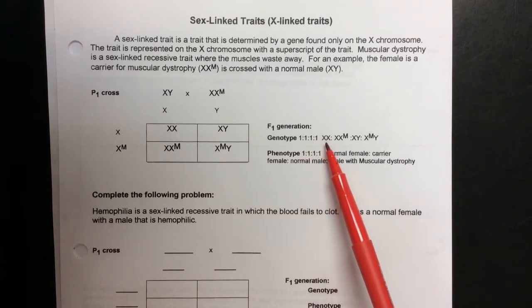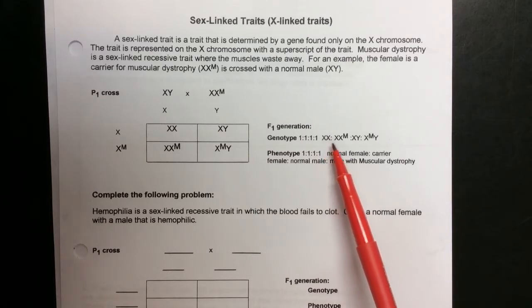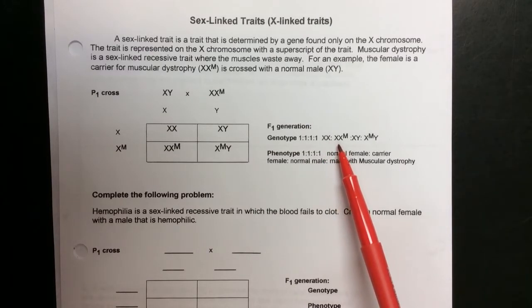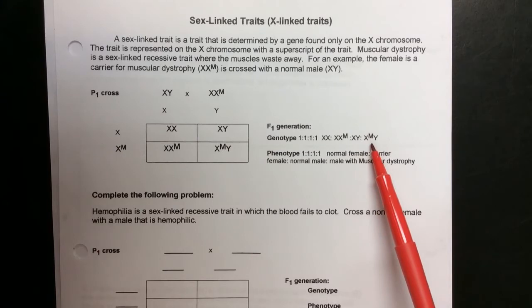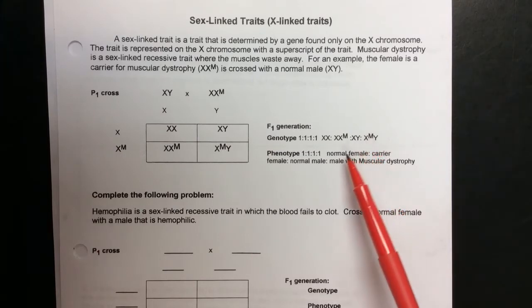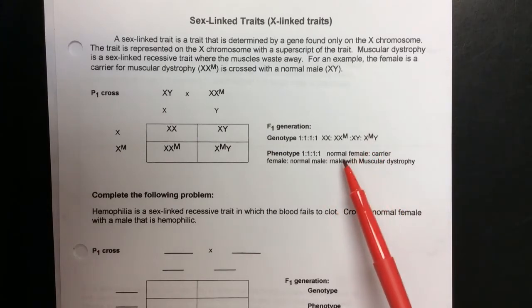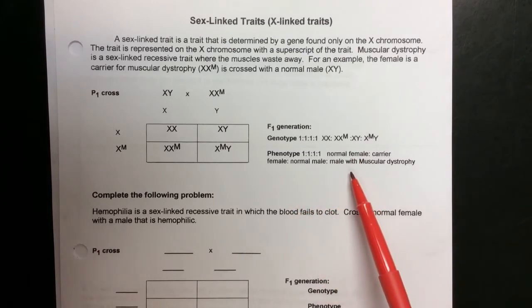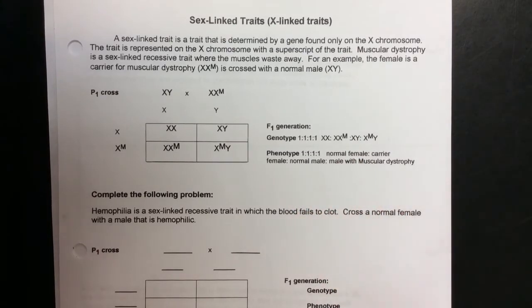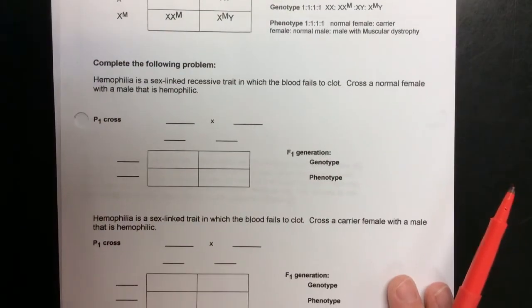That means you have one female who's normal, one female that is normal but carries it, a normal male, and one male that has muscular dystrophy. So when we look at the phenotype, that's just what I said: a normal female, a carrier female, a normal male, and a male with muscular dystrophy. All right, so let's go ahead and do the next one.